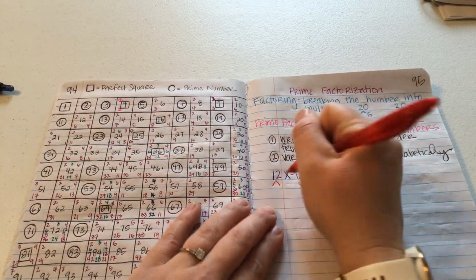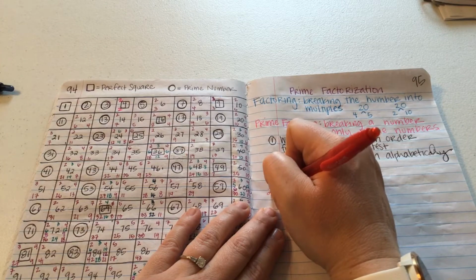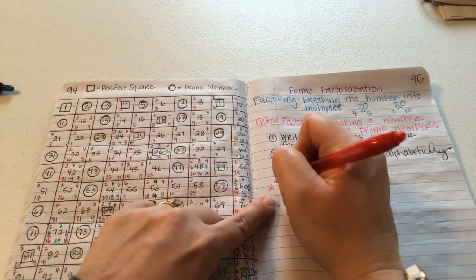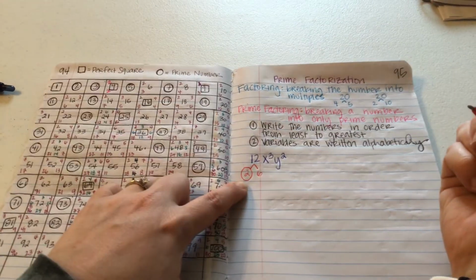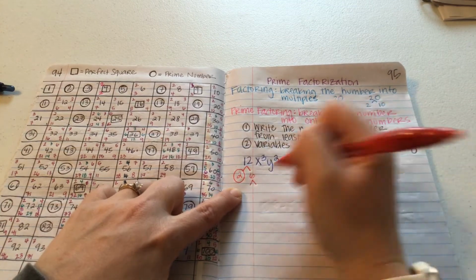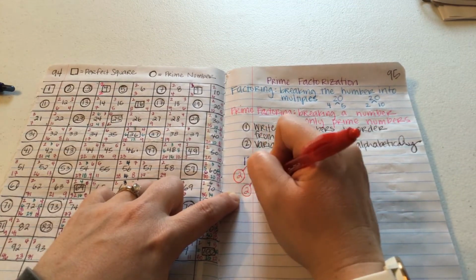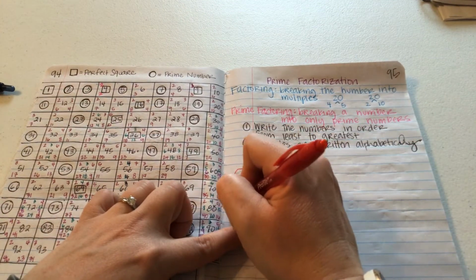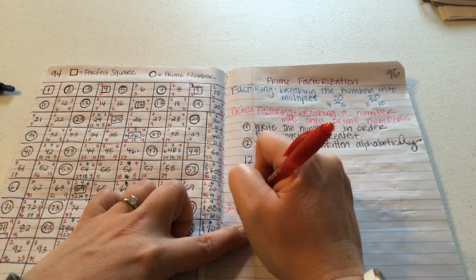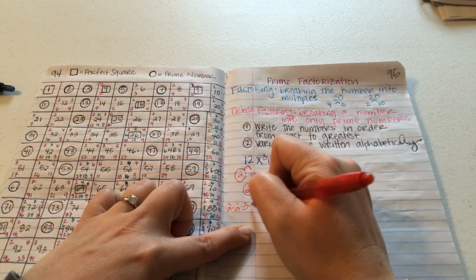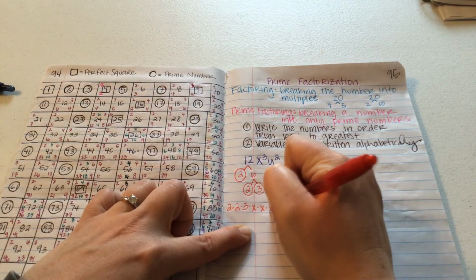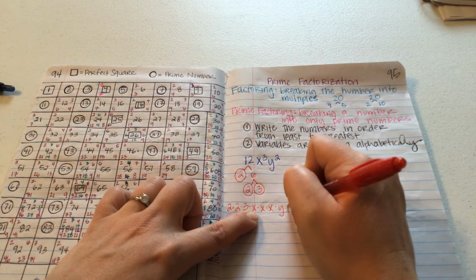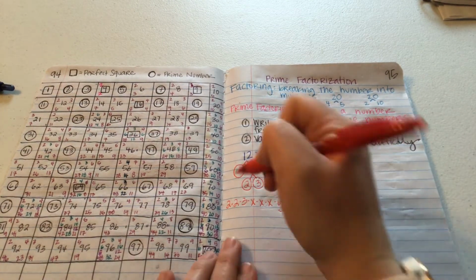My gut is usually to go with 2 when it's an even number, just because that's something that my brain automatically notices. And 2 is prime, so I'm going to circle it. Then I go over to 6, which is 2 and 3, and those are both prime. So my answer is 2 times 2 times 3 times x times x times x, because there's 3 of them, x to the third, and y squared would be y times y. And that's the prime factorization.